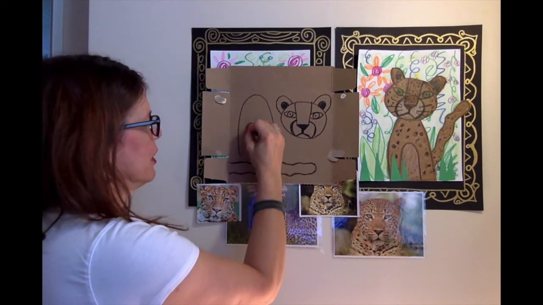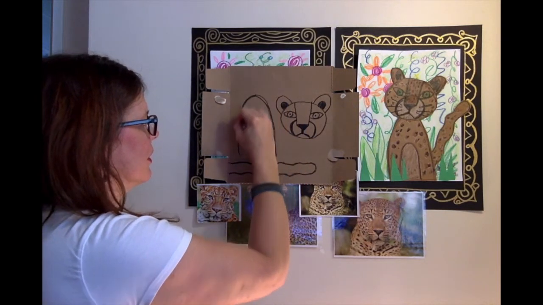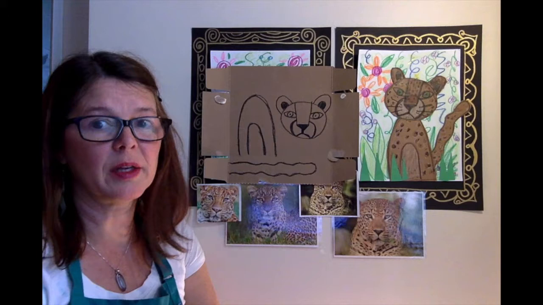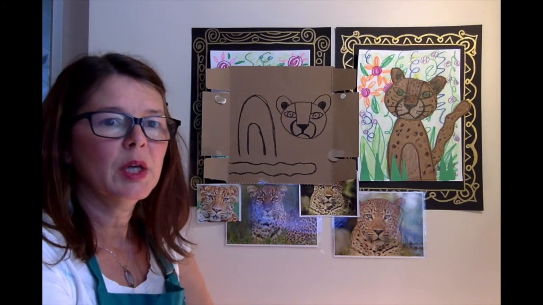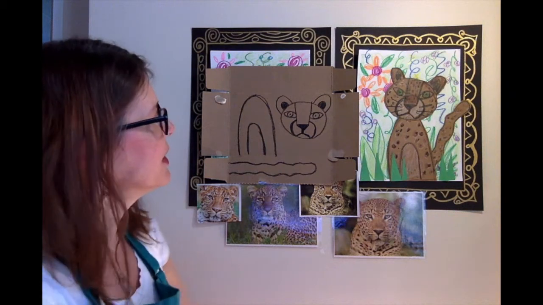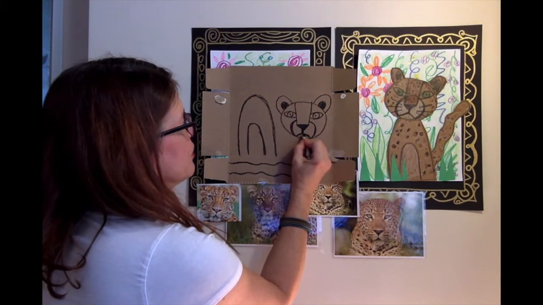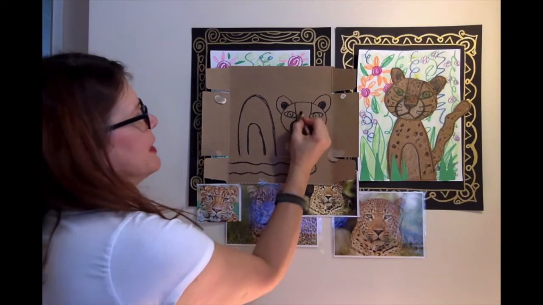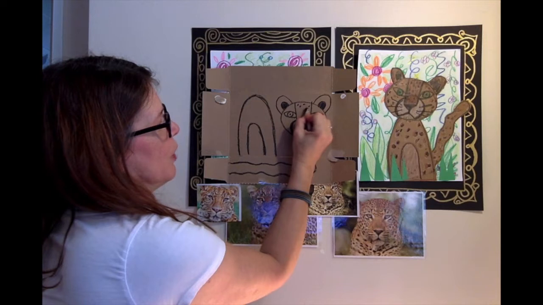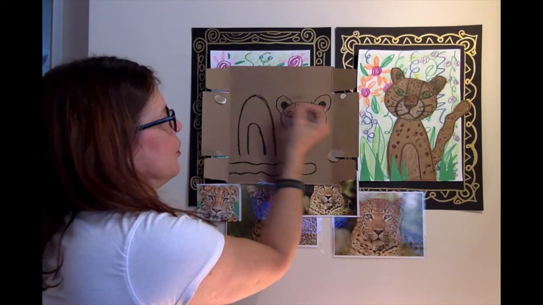I'm also going to make this a little bit darker, this a little bit darker. I know we're using a lot of black, but we're getting all of his parts all ready to go. While we have our black, let's go ahead and make a few spots. I made some on his little chin right here. Make some on his forehead or his nose bridge. You could do a few on his ears.